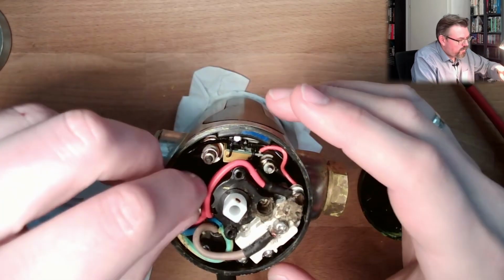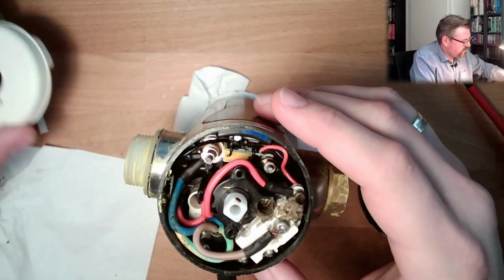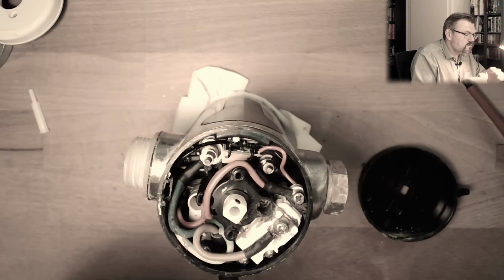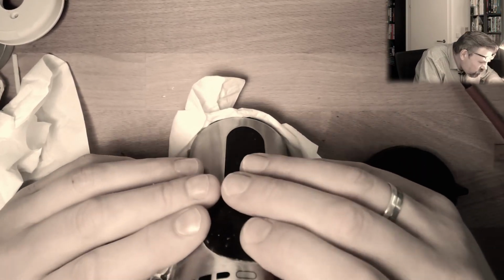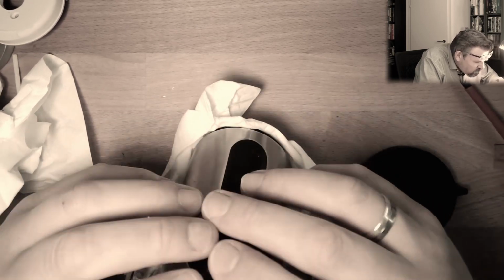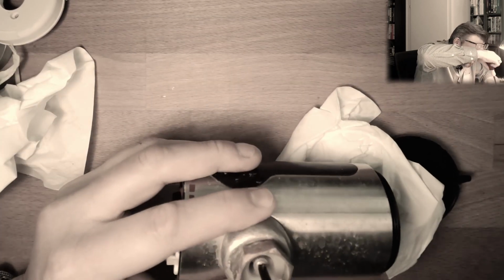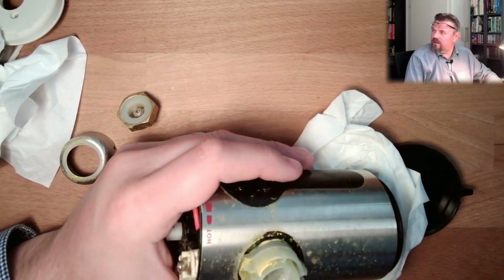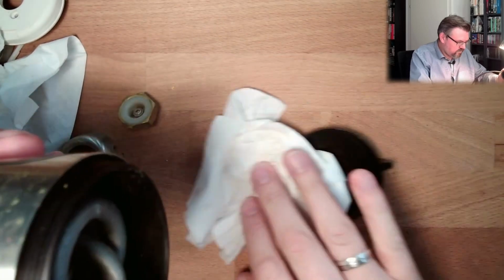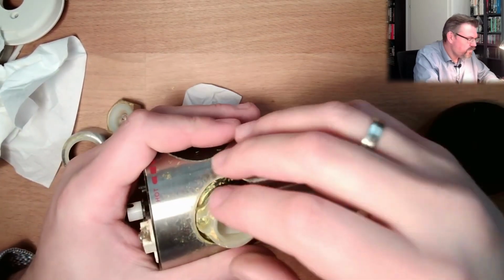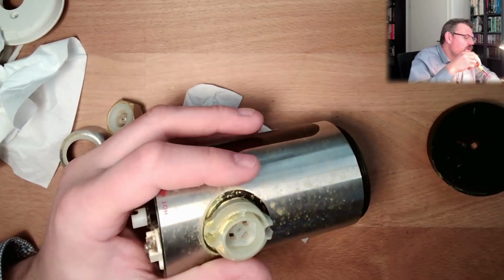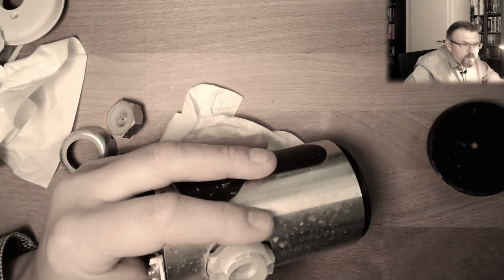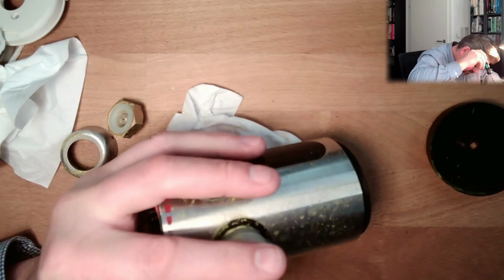Probably that's a fuse there. Fuse reset button. Okay. We have a fuse. This yellow color is actually from me, because I painted the shower yellow. So, nothing. This is spectacular.